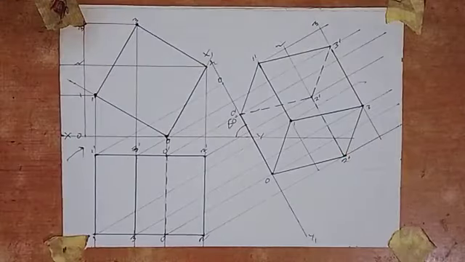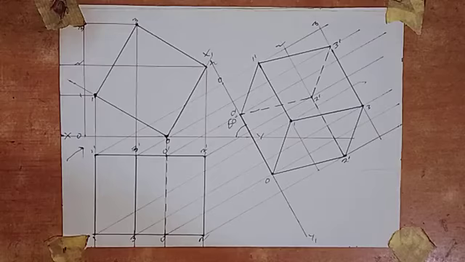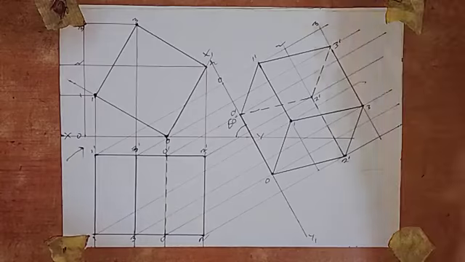All right. So here we have the auxiliary elevation of the cube, as it's shown to us in that textbook. As simple as I've done it here, all you have to do is to practice. Thank you. Keep on practicing, and God bless you.